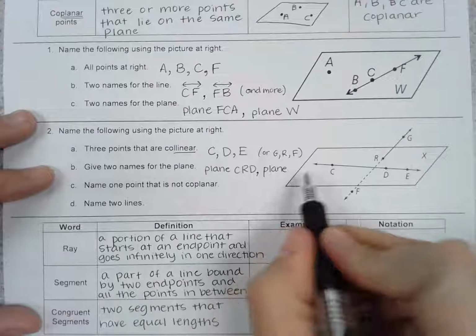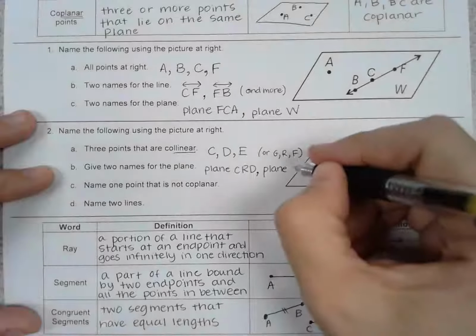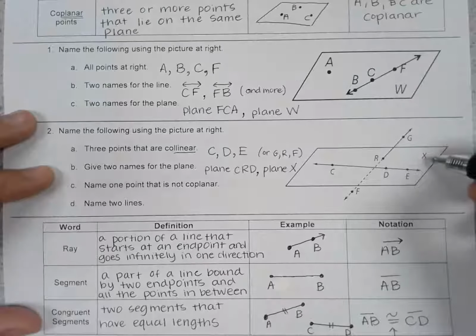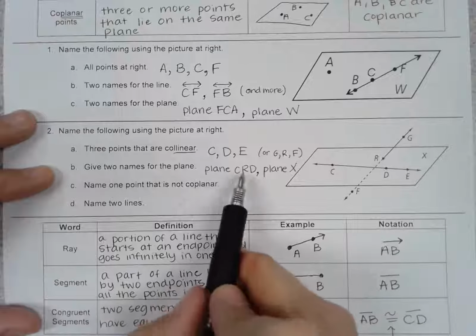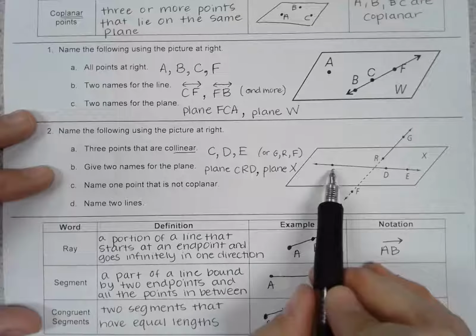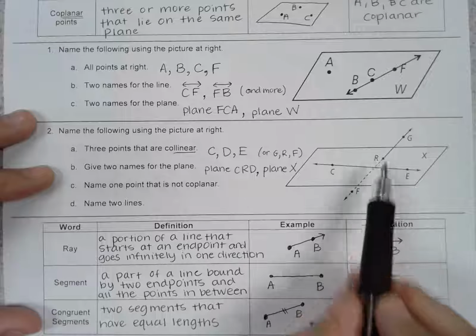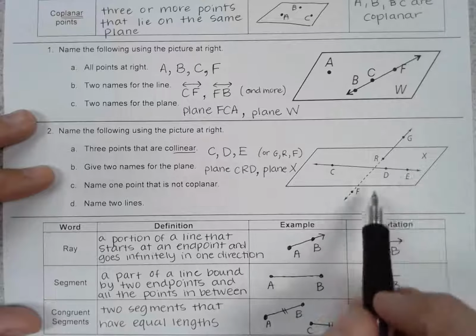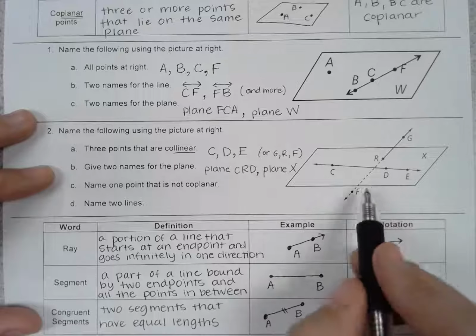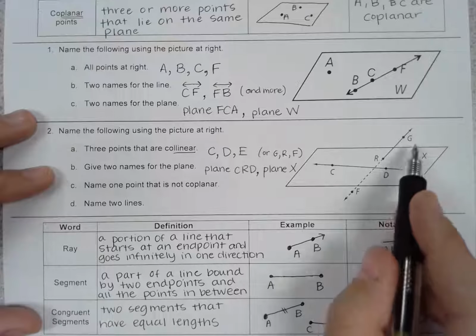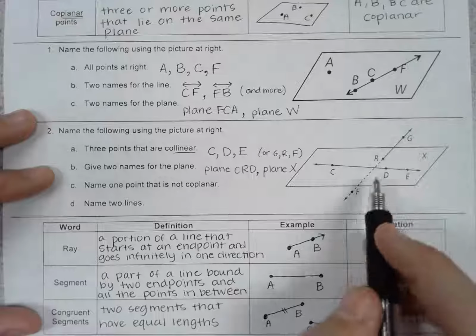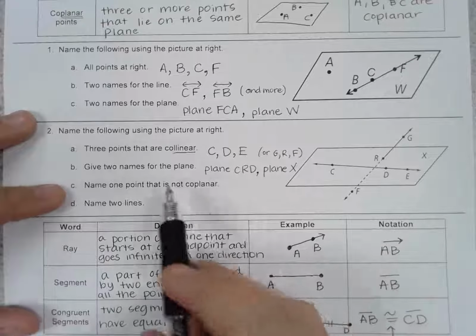And then not just because I'm running out of space, but I'm going to use the X that's over here in the corner because X is not a point. It doesn't have a dot next to it, so I could use that to refer to the plane. Instead of using CRD, you could also say CER, or you could say DER, so you could pick any points that are on the plane. You just can't use F, and you can't use G because those are above and below the plane.